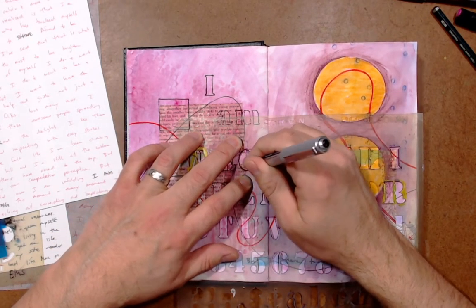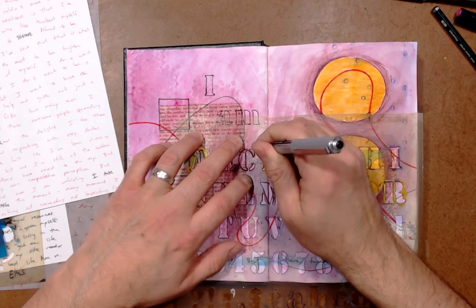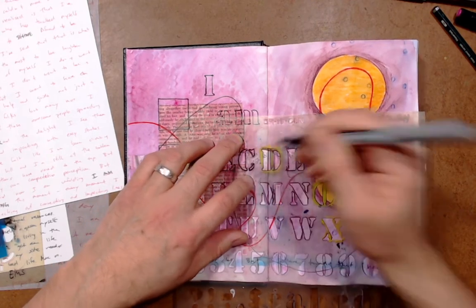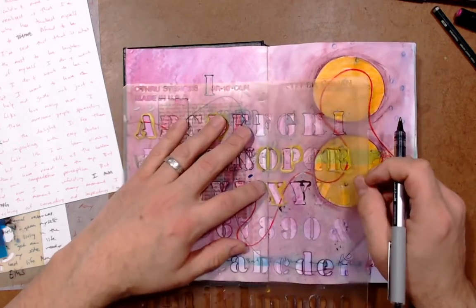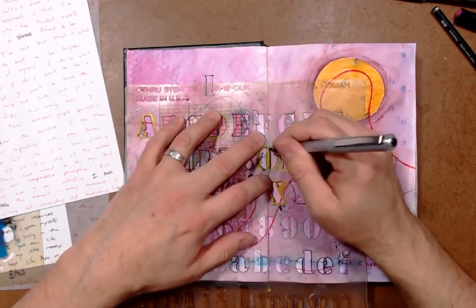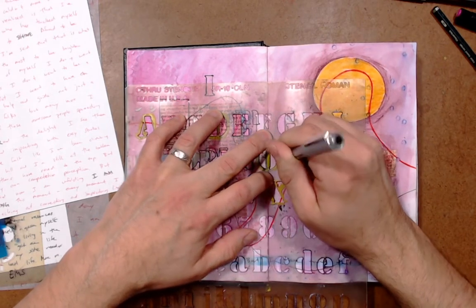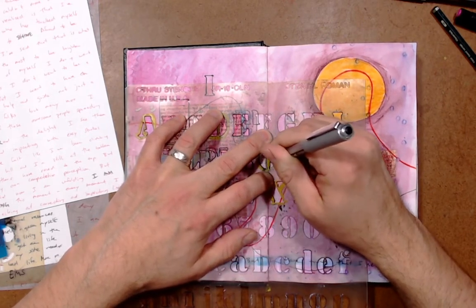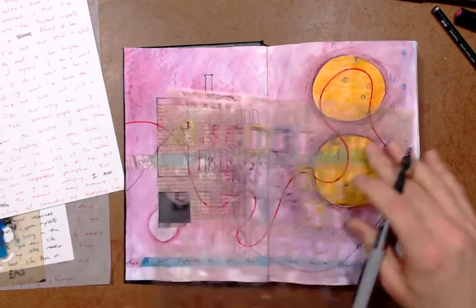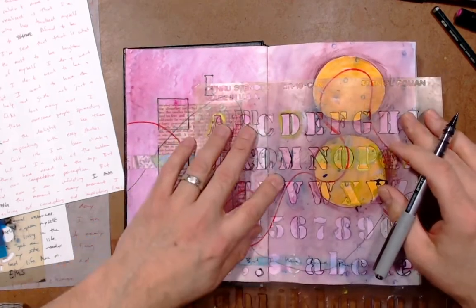That is just a little hint if you find that you're constantly misspelling as you're stenciling and drawing letters. Write it out first, have it in front of you, so that you can double check and make sure you are spelling things correctly.